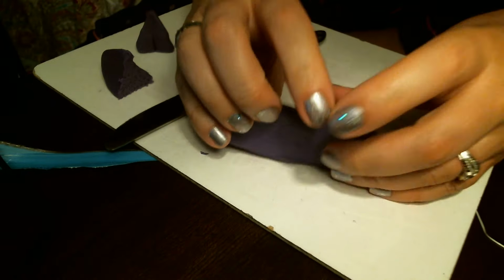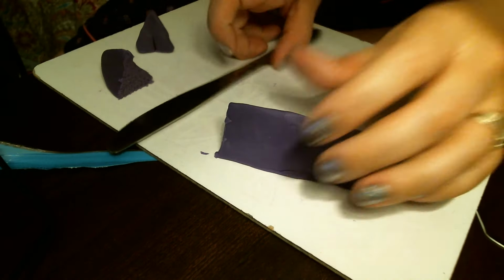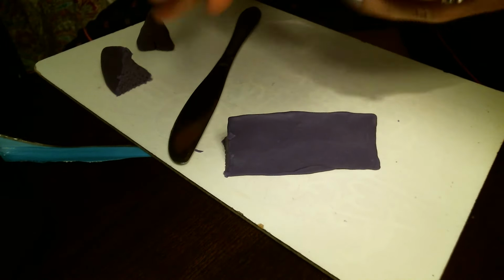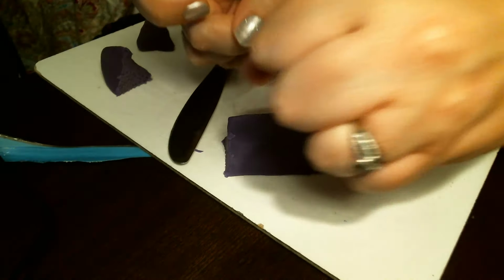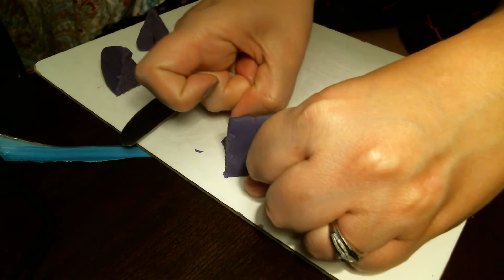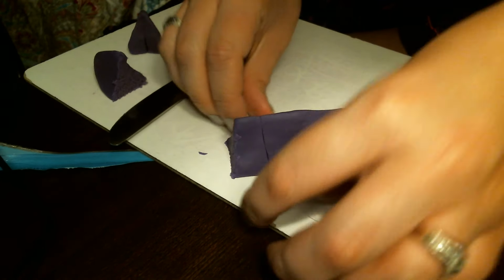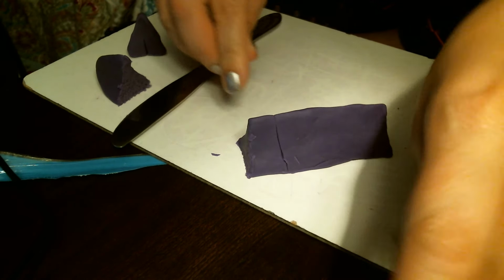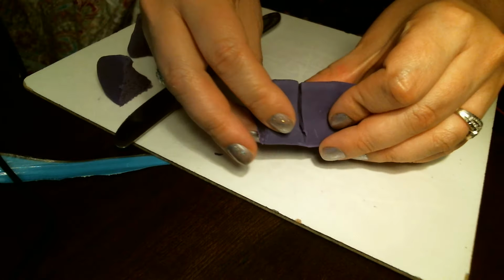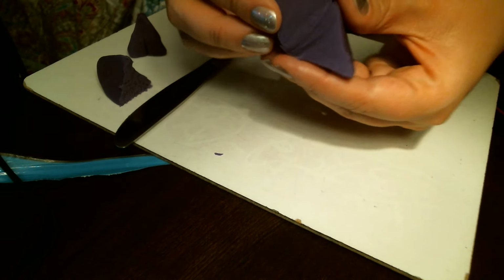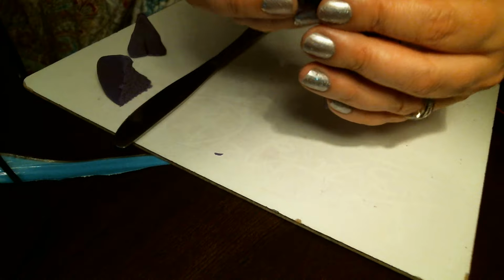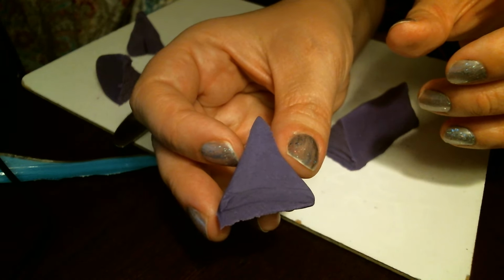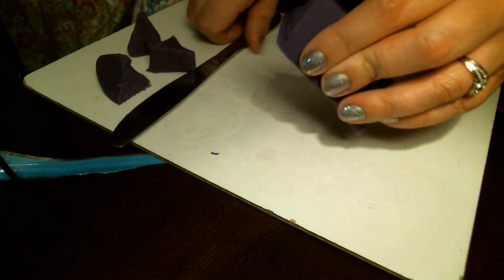So looking at this, let's say I wanted to slice perpendicular to the base. What shape would I come up with? What shape would the cross section be? And so when I open this up, what is that shape? Okay, that's a triangle. Yeah, I know you know, sorry.